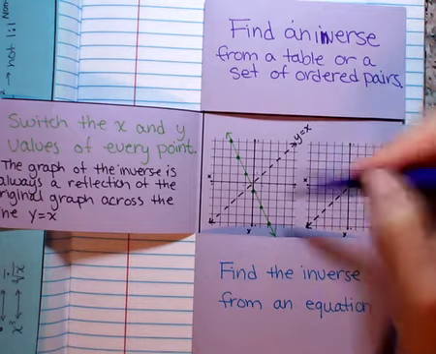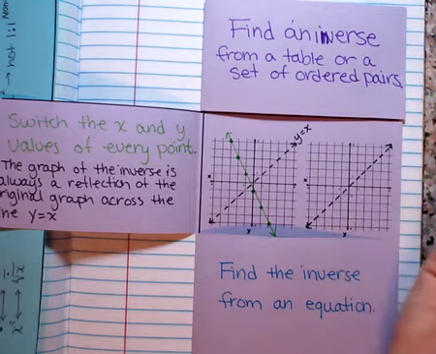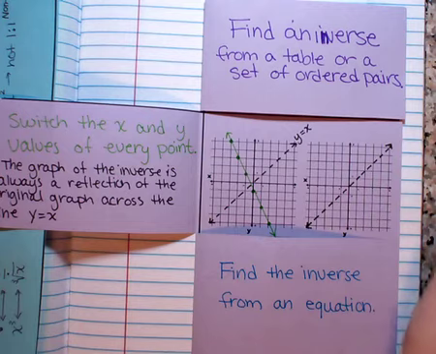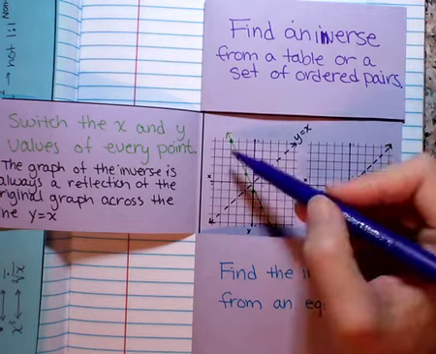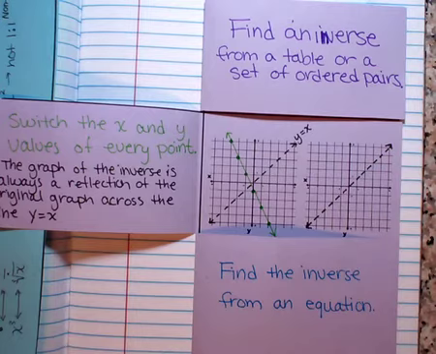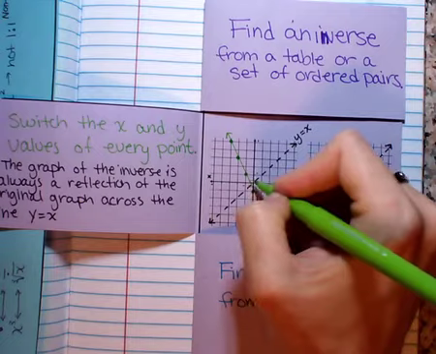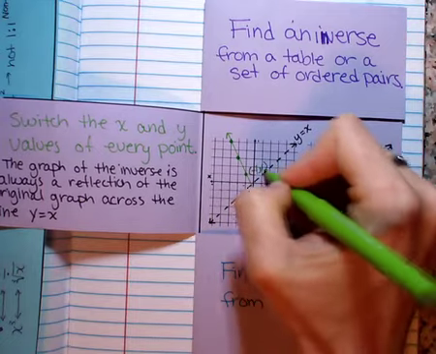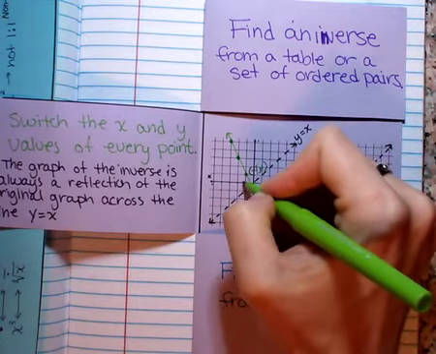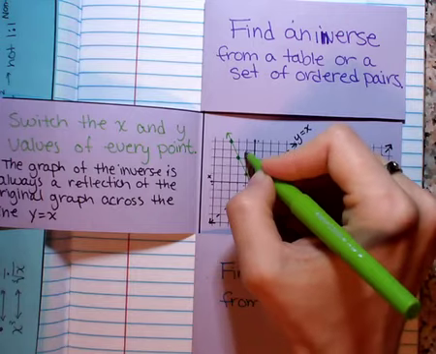Okay, so this is actually, we could write the equation for this, but we're not going to because we don't care what the function equation is because we already have the graph. But we do care about what the points are. So for example, this point is negative 1, 1. And then our next point is negative 2, 3.